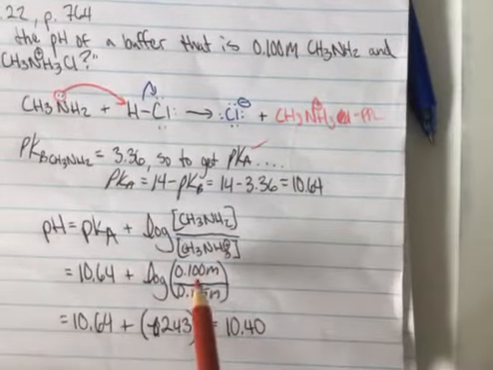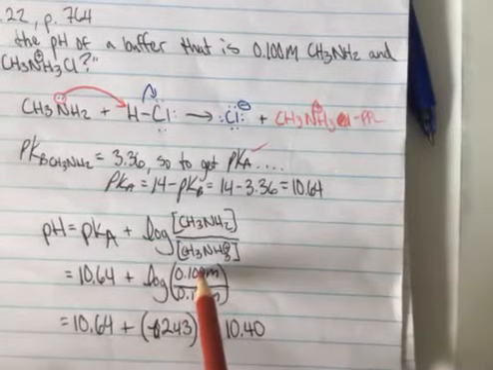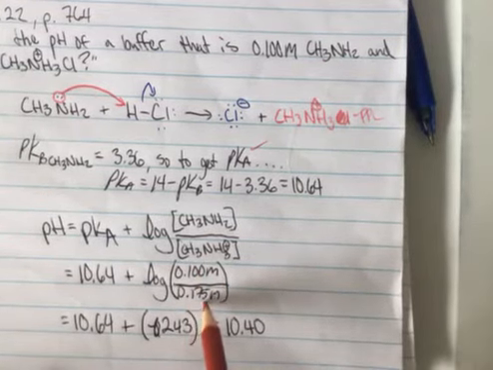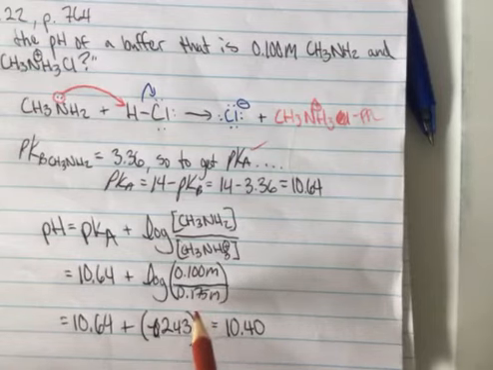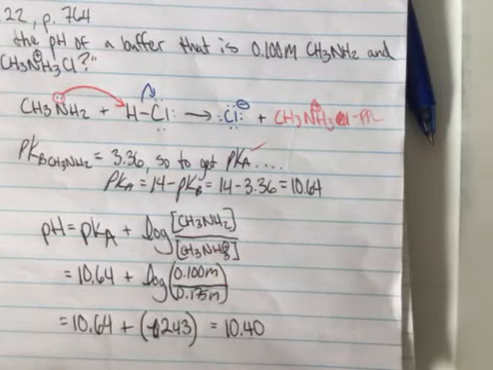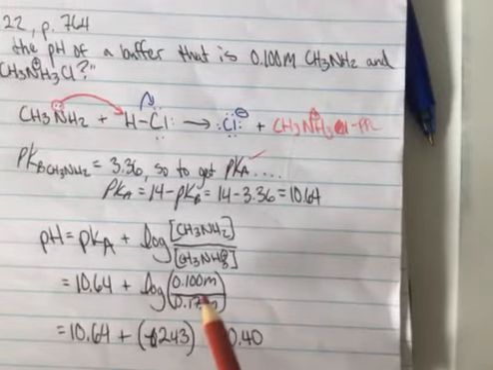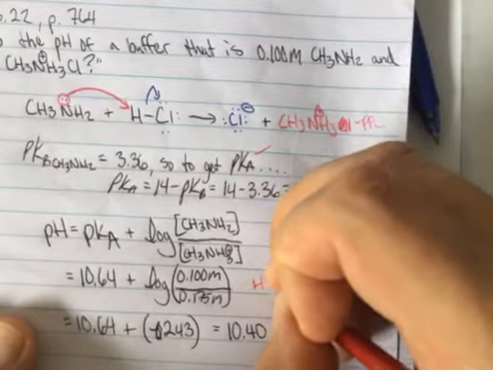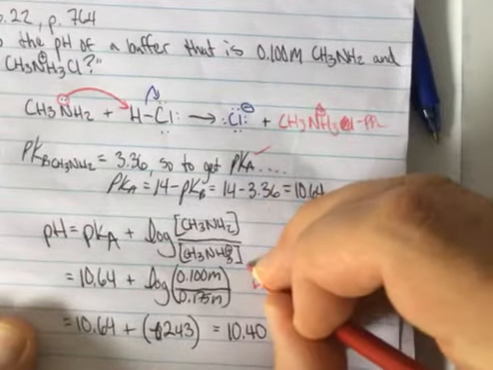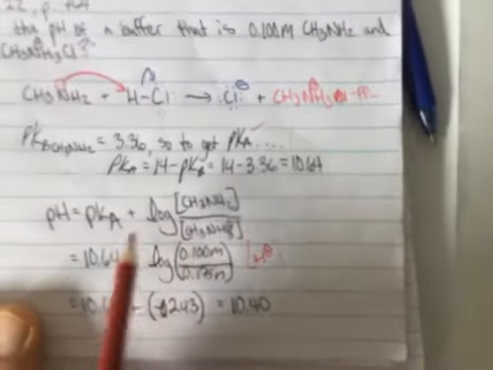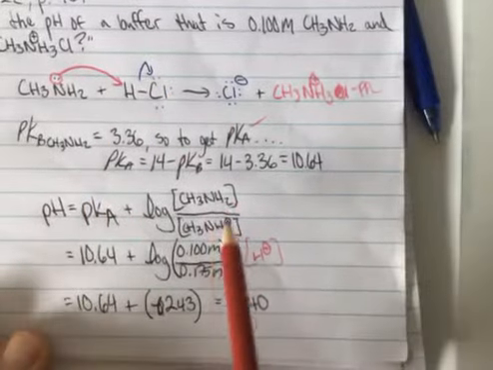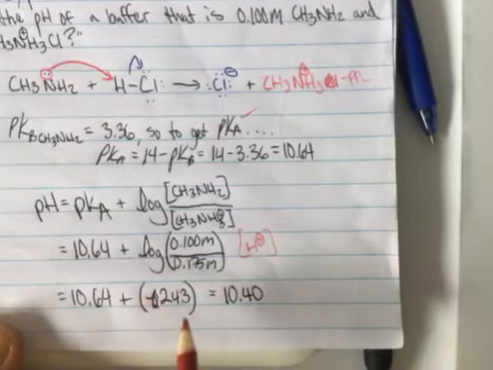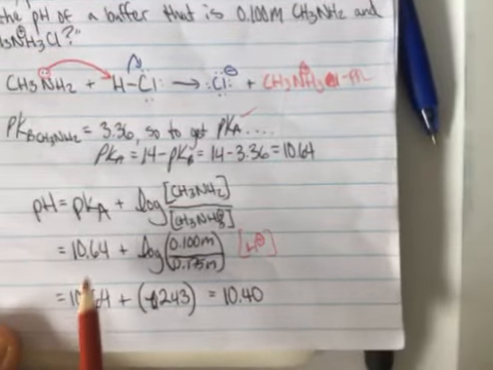Okay, but since these are offset a little bit, you have 0.100 molar of your conjugate base and 0.175 molar of your conjugate acid, it's going to be a little bit more in favor of NH3. So in other words, your H plus concentration is going to be slightly higher than if we're quote-unquote neutral among those two species.